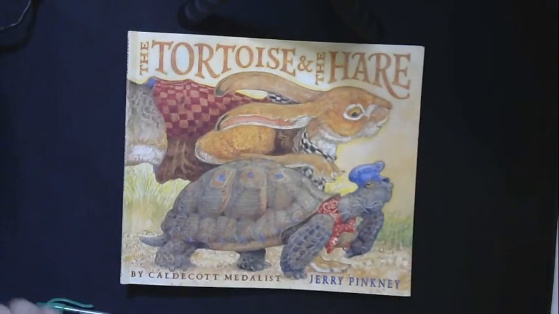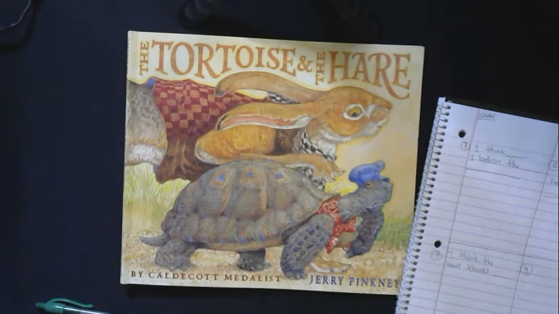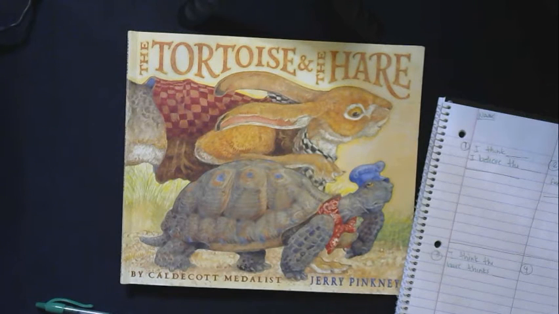Okay. Now, something that we do have to consider is this. Remember, fables are written to teach us lessons. So now, let's talk about this. This book has a message. The message of this book is slow and steady wins the race. Just because you are fast does not mean you will win at the end.